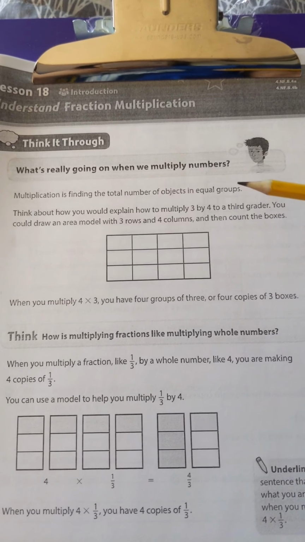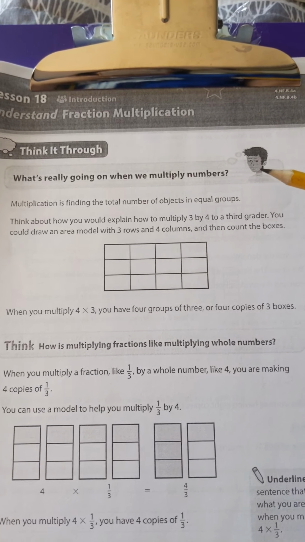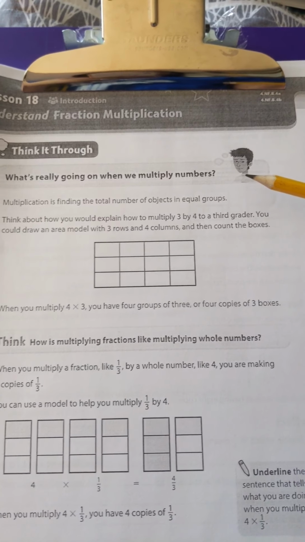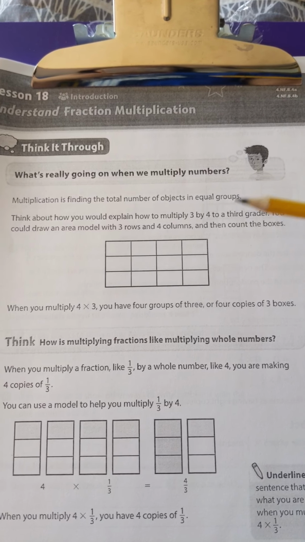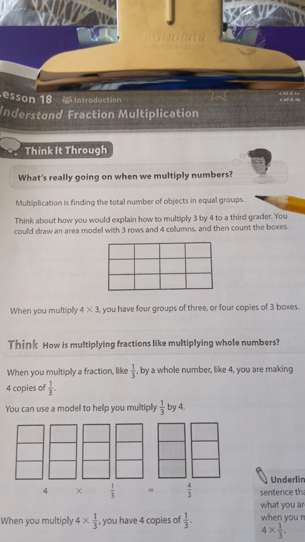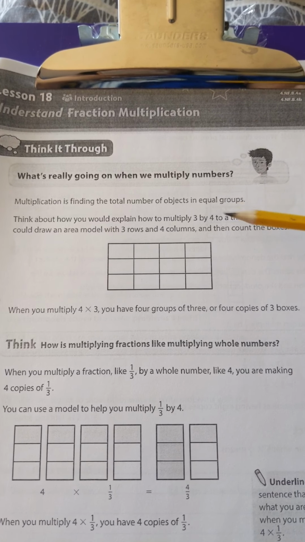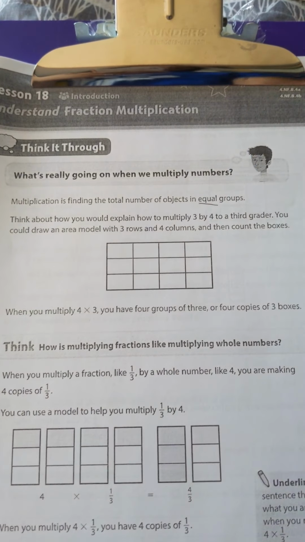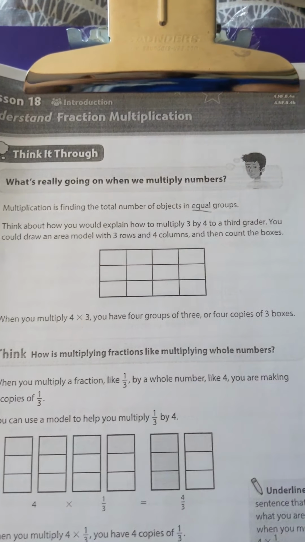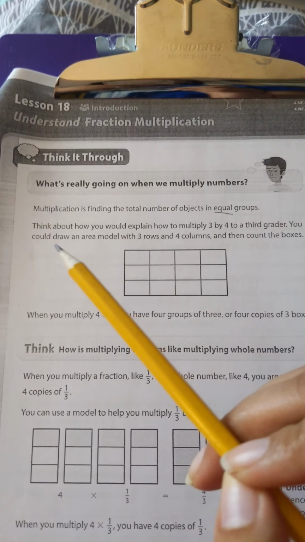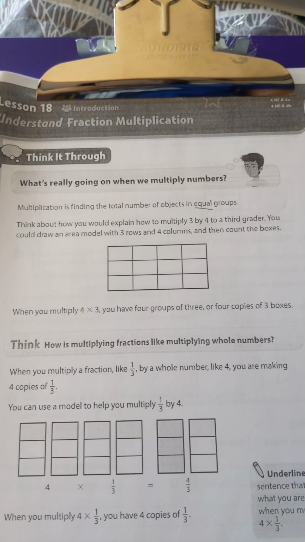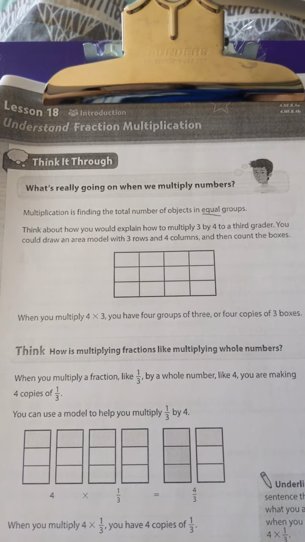So the first thing they want us to do is think it through. What's really going on when we multiply numbers? So let's think about what multiplication is. We know that multiplication is finding the total number of objects in equal groups. Equal is so important because total actually means that we're going to add. But if it's total in equal groups, then we know that it's multiplication. Okay, so remember equal. Think about how you would explain how to multiply 3 by 4 to a third grader.